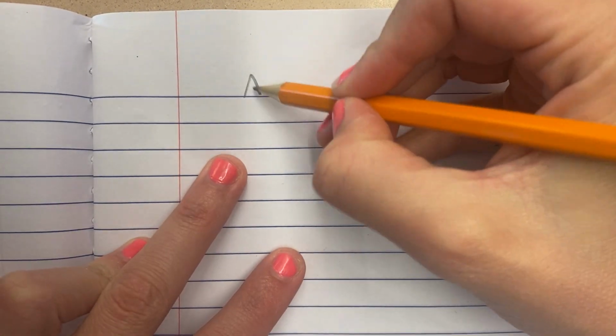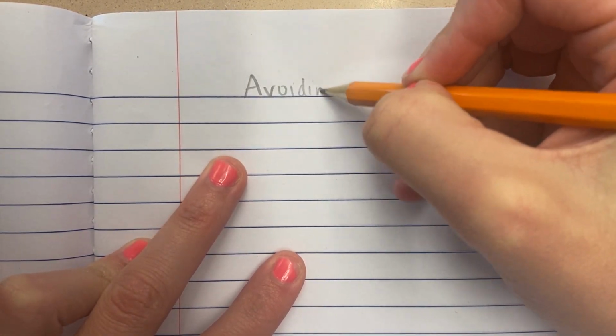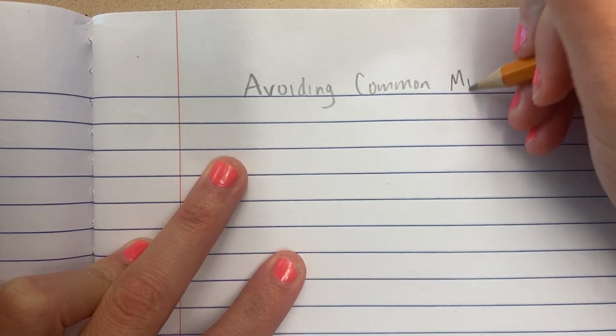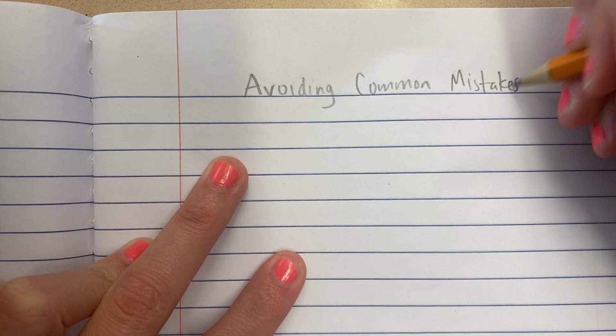All right, there's a couple things we've been noticing. So this set of notes is going to be on avoiding common mistakes in graphing, because it's actually just a few things that we've been noticing, and so I want to address them here.